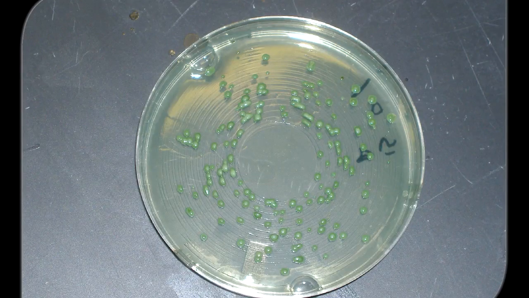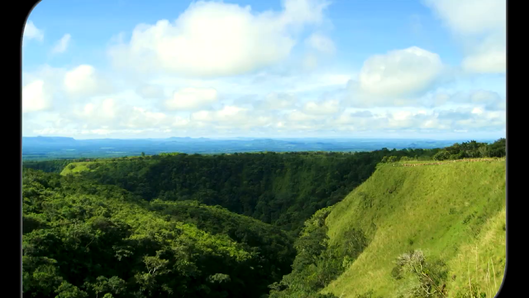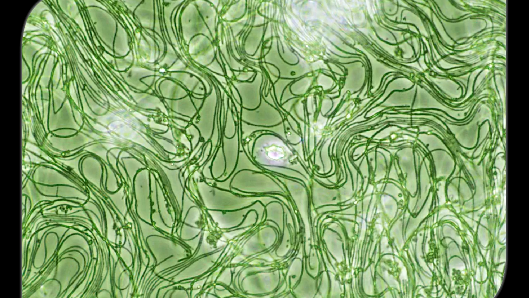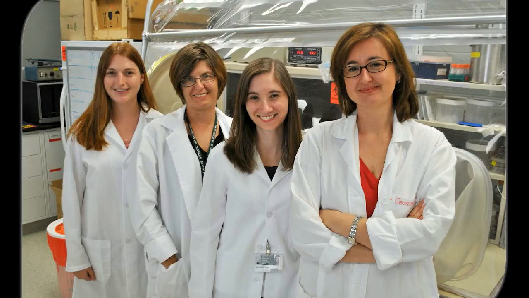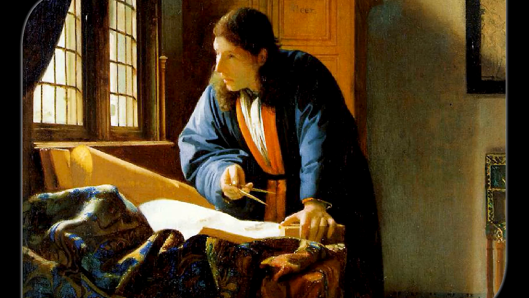Microorganisms are found everywhere, in the air, water, human body, food, etc. Microorganisms are very tiny living things that can only be seen under a microscope. Scientists who study microorganisms are called microbiologists. Anton van Leeuwenhoek was the first scientist to describe microorganisms.